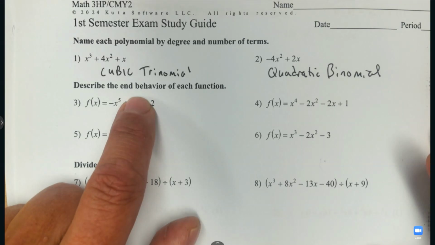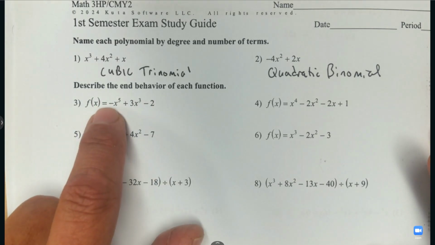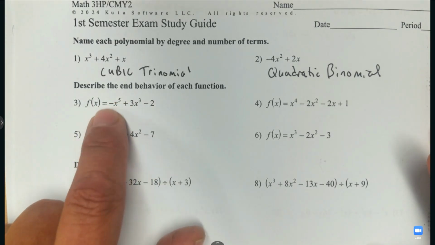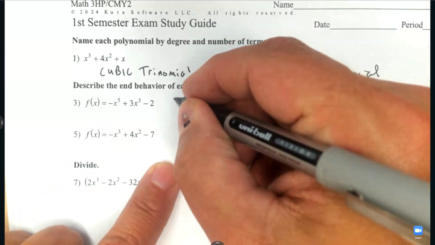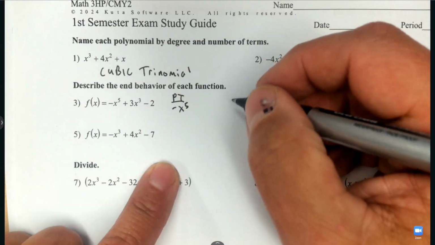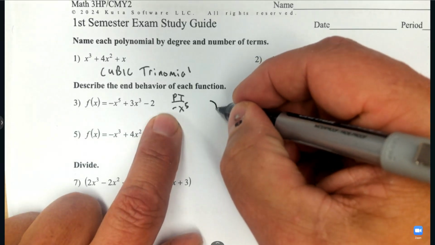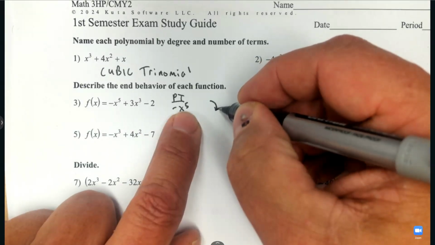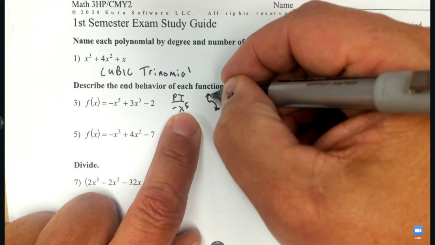If I want to know the end behavior, I have to know the power term. That's not just the greatest exponent, but also the sign in front. So if I see the power term is negative x to the 5th, what does that tell me? A negative power term means it goes down to the right. An odd exponent means it goes in the opposite direction.